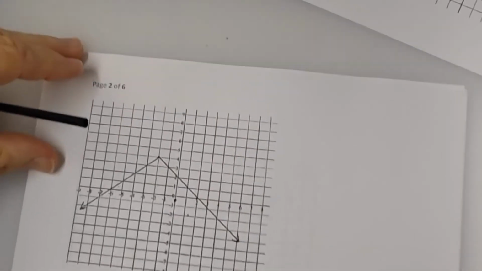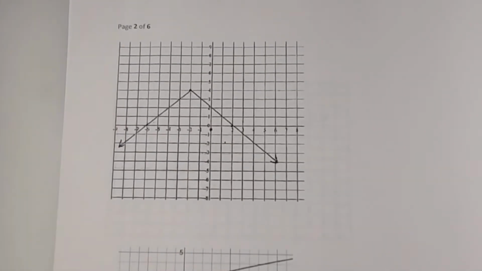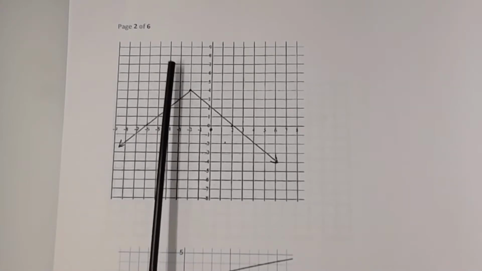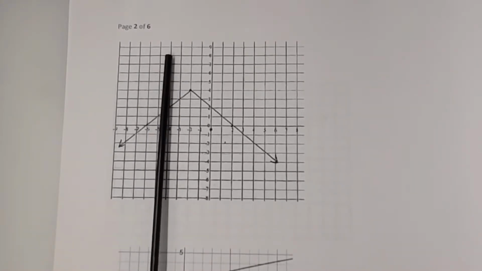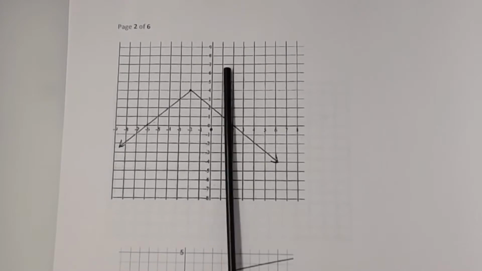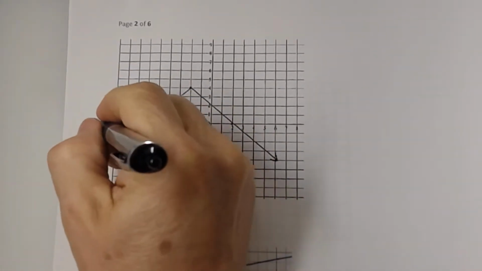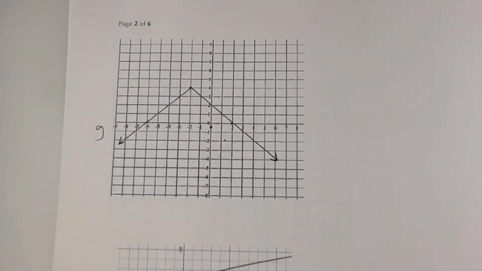Now let's go to this one. Let's look at this graph. We know this is a function because it passes the vertical line test. No matter where I draw this vertical line, it intersects it once. Y'all agree? Okay. Now let's call this function g for right now. You can name a function using different notation: f of x, g of x, h of x, whatever you want.